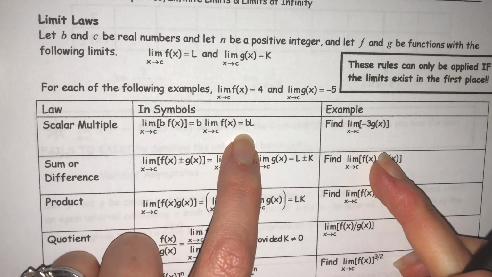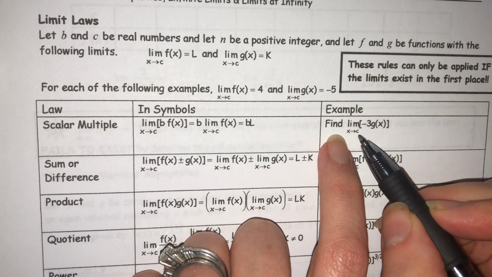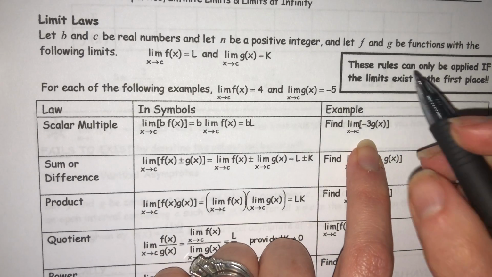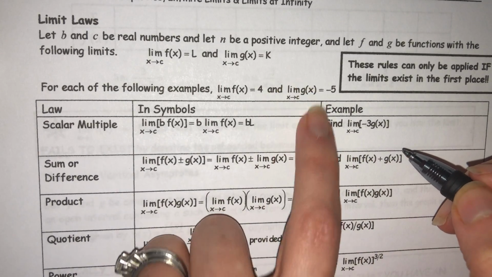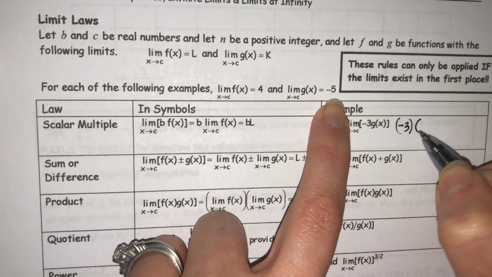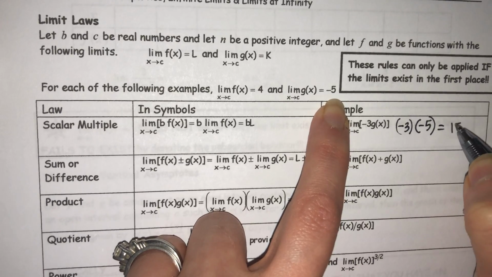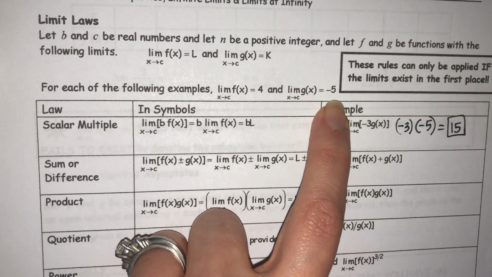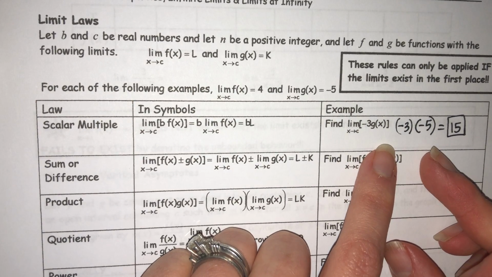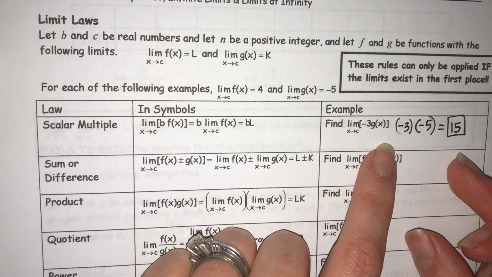So here's what that looks like with actual numbers. If I'm doing the limit as x is approaching c of negative 3 times g of x, I can say, well, what is the limit as x is approaching c of g of x? It's negative 5. So I'm going to take my negative 3 and just multiply it times my negative 5, which gives me 15. You might say, Mrs. Heiss, that's a whole lot of reading just to say negative 3 times negative 5 is 15. Yes, I agree. I think once you get used to these limit properties, you will find that they're pretty intuitive. Might I even say easy? I hope so. We'll see.